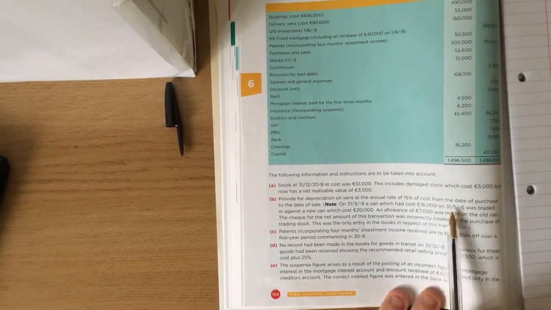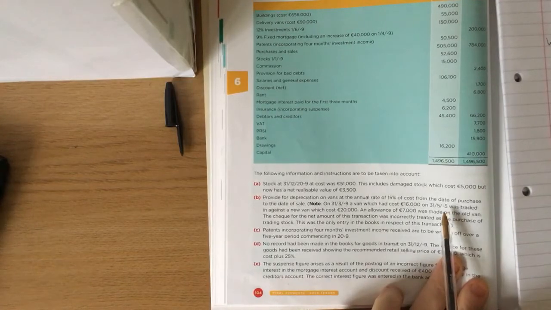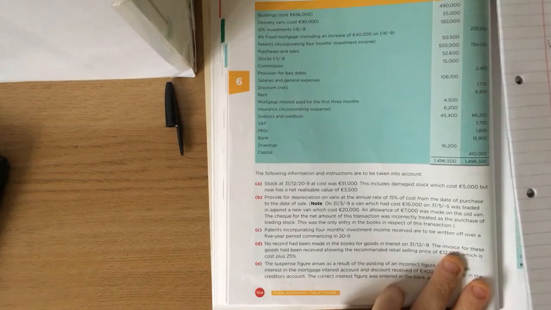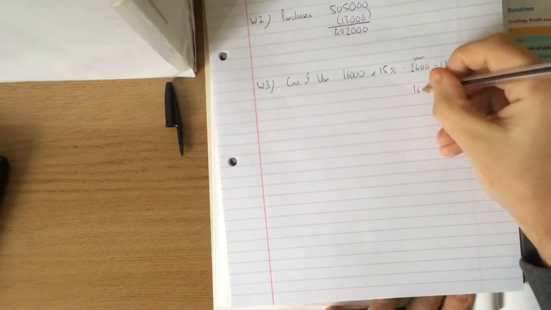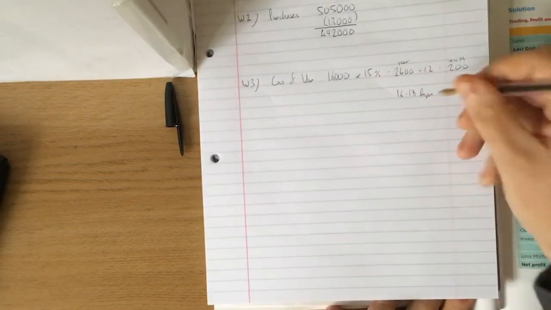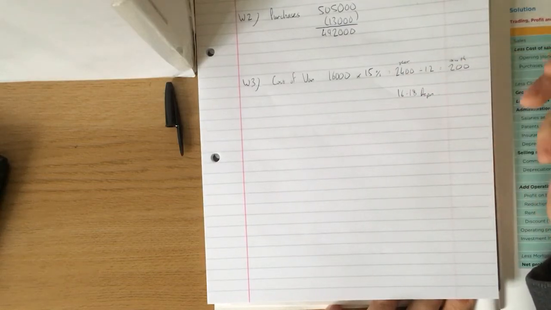So you bought this thing in May 15. So 16, 17, 18. You have 3 full years of depreciation anyway. So 16 to 18 depreciation is 2,400 per year by 3 years.